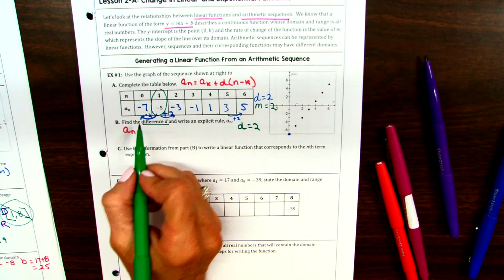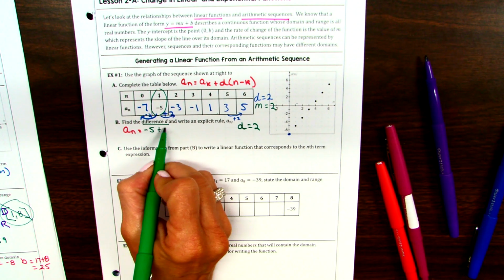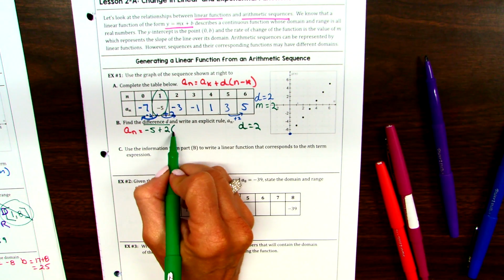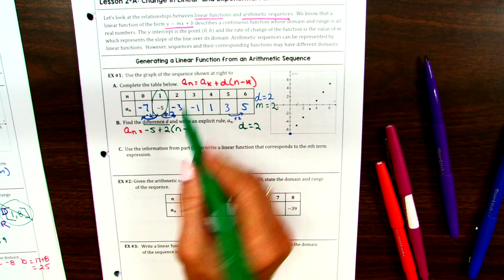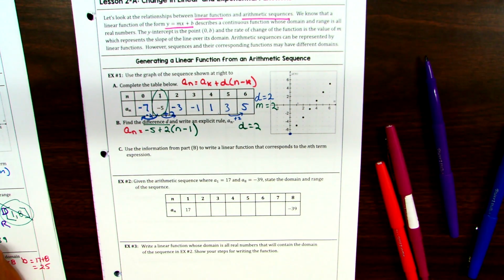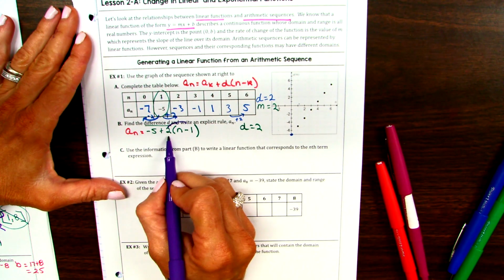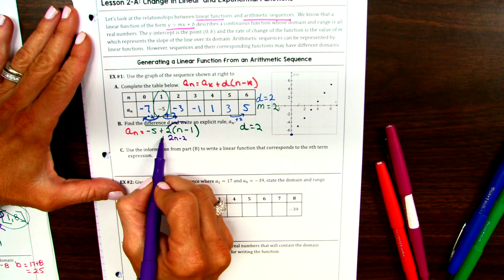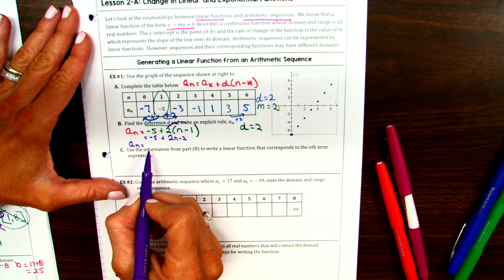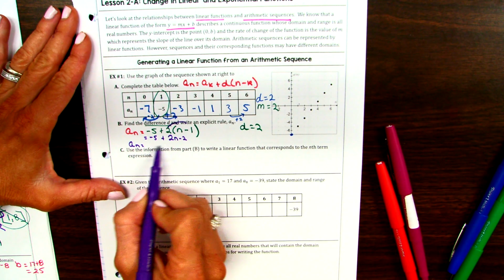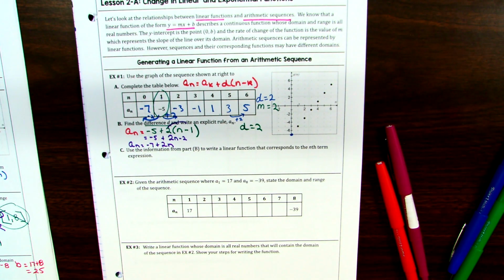ones. Okay, so that means -5 plus my d, right, just plugging into the formula, always leaving n empty, and then minus k. If we use the first term, k is 1. Okay, and then we would simplify this. And write our final answer. Our explicit rule would be, and it doesn't matter if you put the 2n first or the -7 first, right? You could have written 2n minus 7, yes.